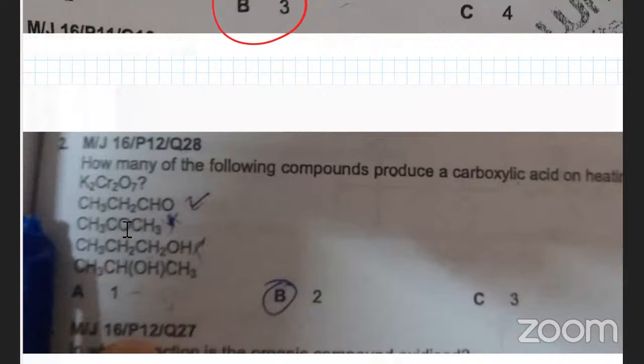Sir, the next one, the third one? That's a primary alcohol. Primary alcohols get oxidized to carboxylic acids. The OH is at the end of the carbon chain. This one is a primary alcohol.